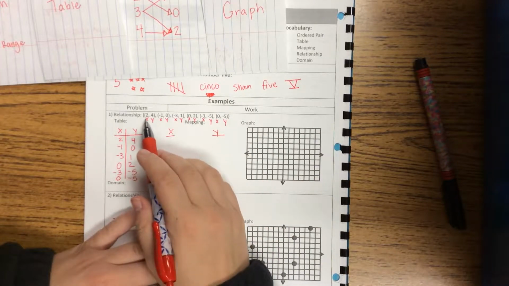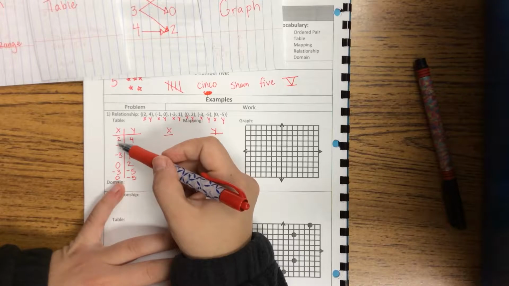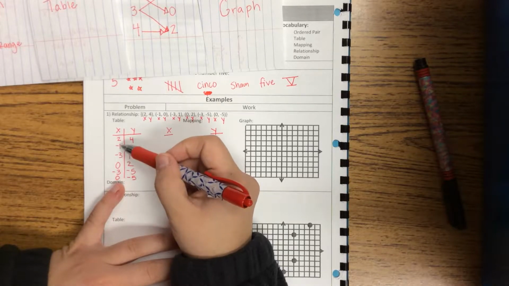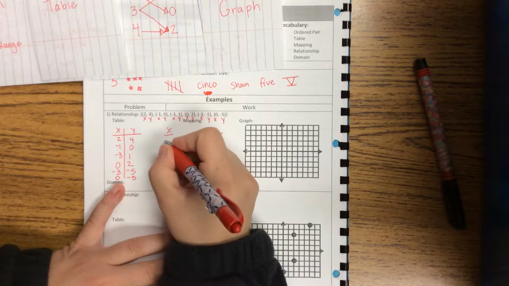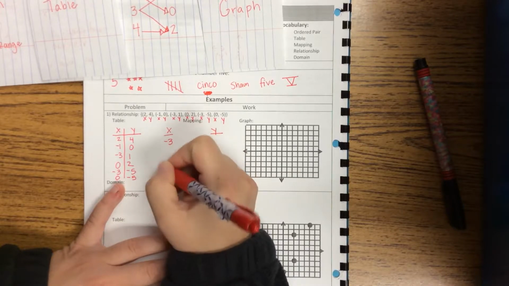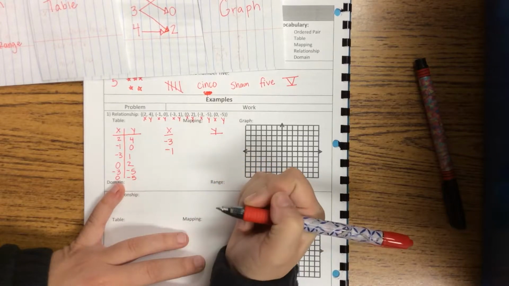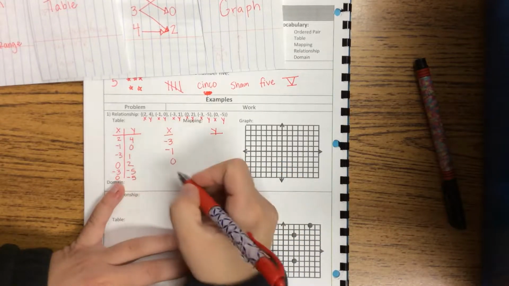So if I just look at my X's, I can either look at them up at the relation or I can just look at them in the table. What is my least X? Well, negatives are less than positives, so I'm going to start with the negatives. And -3 is actually the least number there. So -3. Then it'd be -1. I'm not going to say -3 twice, just once. Then 0. And then that +2.